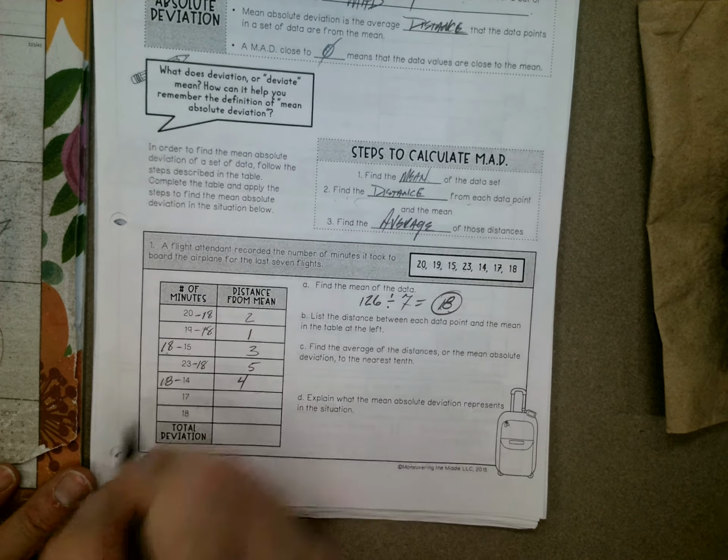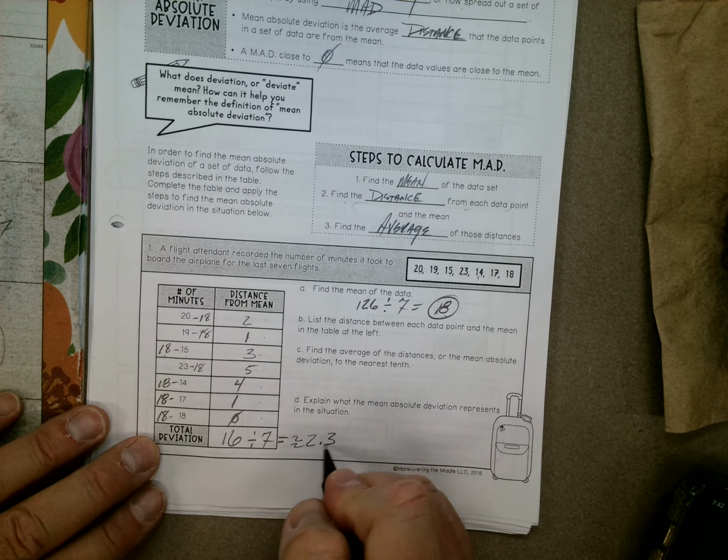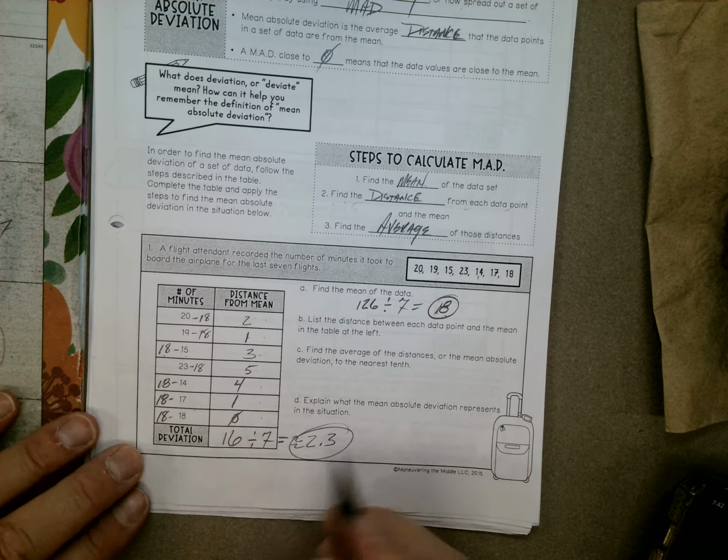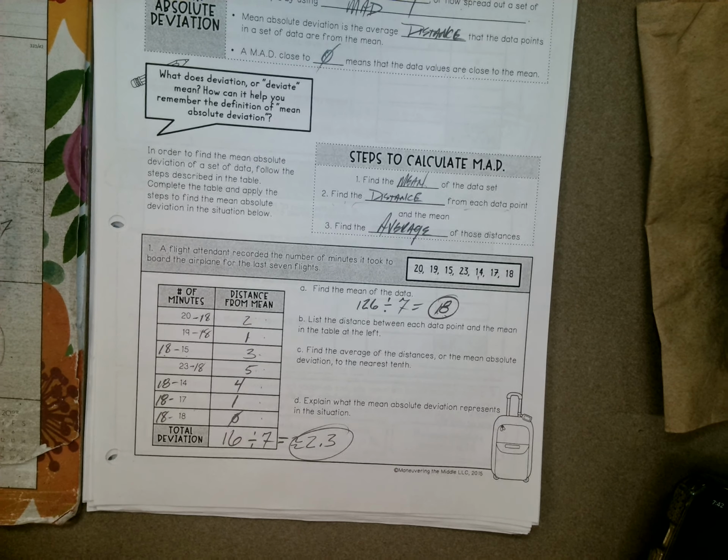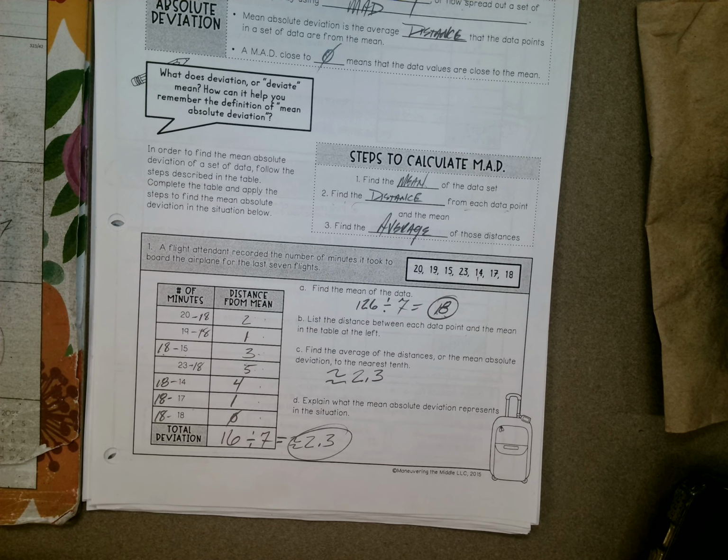Now I'm going to round that to the tenths place. I look to the right, that's 5 or greater, which shoves that 2 to a 3. So that's approximately 2 and 3/10. That is what we call the mean absolute deviation. So this was B, this is what they want there, and we're going to put an approximation. So what does that tell us? Explain what the mean absolute deviation tells us in this situation.